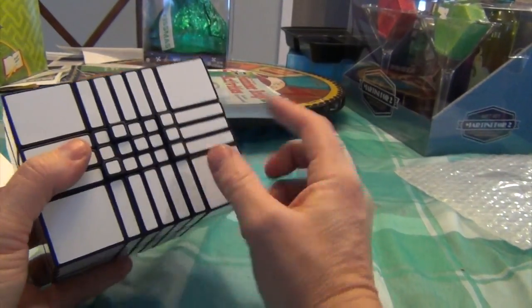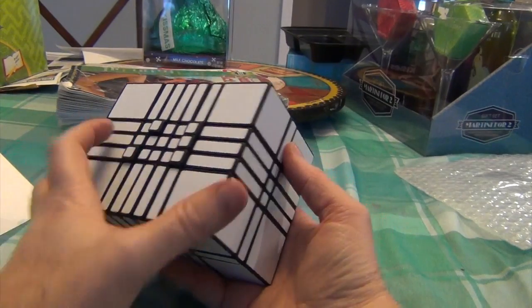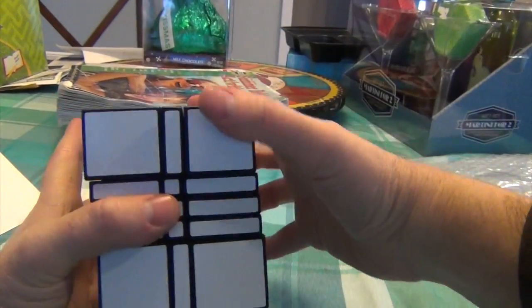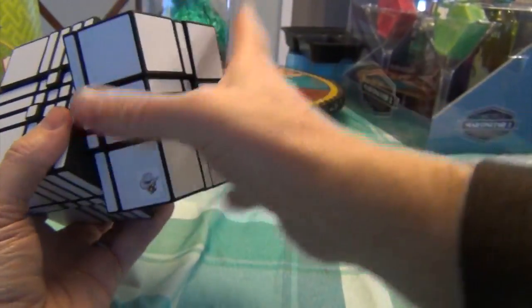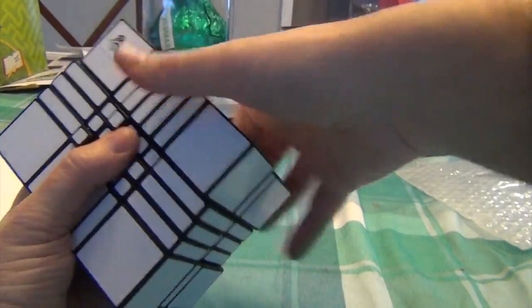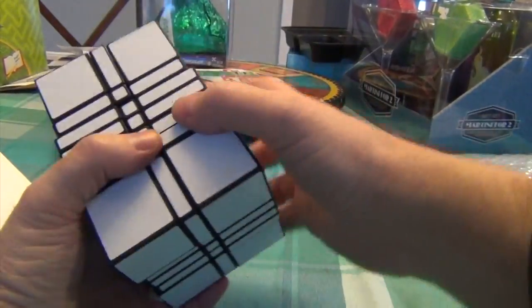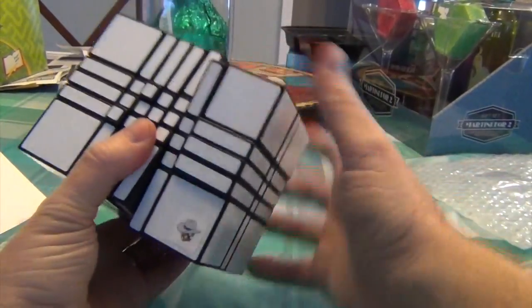Okay, now what about these guys? Well, these three can pull back in. So 2U, 2R, 2F, 2U, 2F, 2R, 2U, 2F.